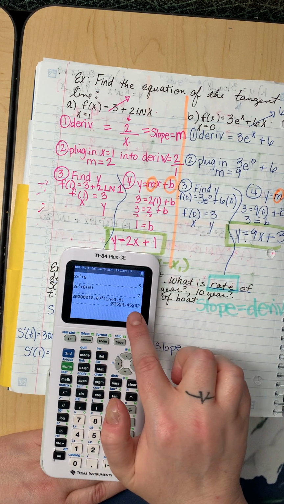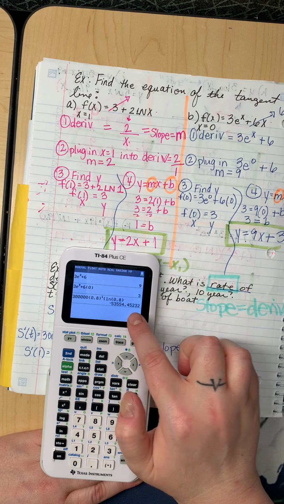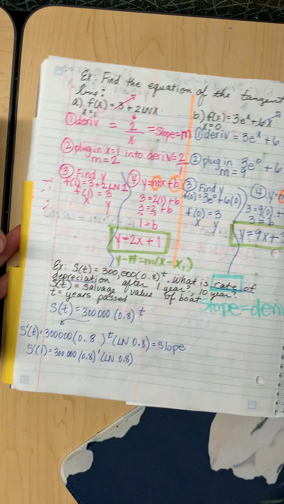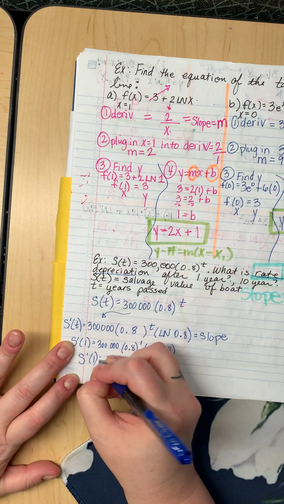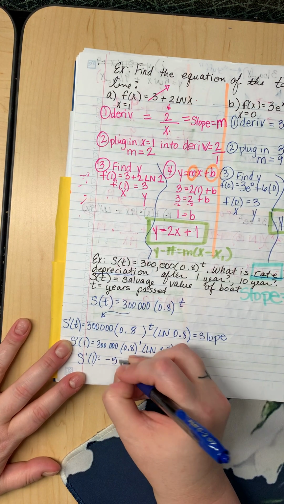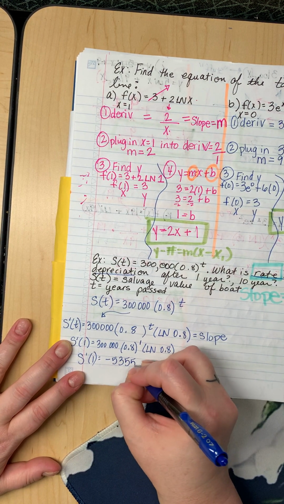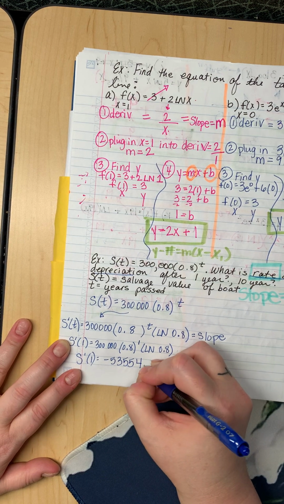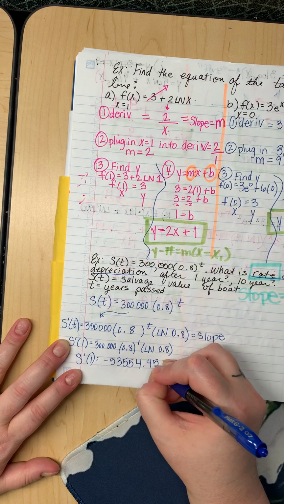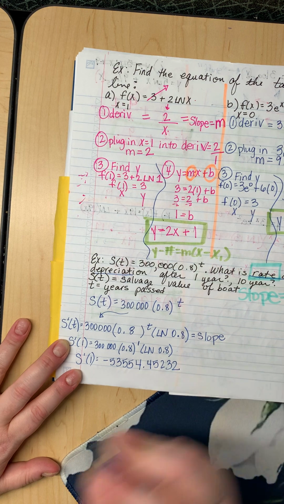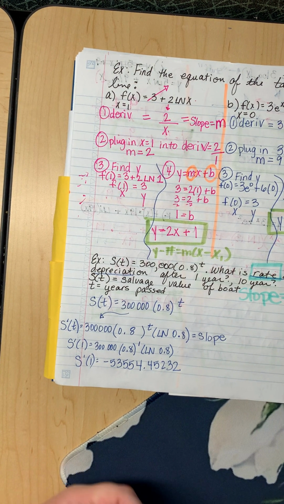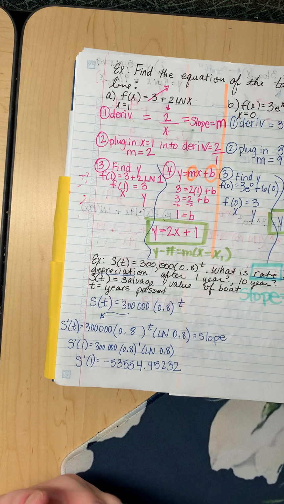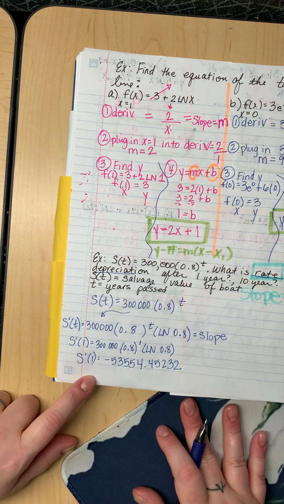Oh, whoa. Okay, so this gives us negative 53,554.45232. Let me write this down. So this describes how much money you lose on that boat after 1 year.